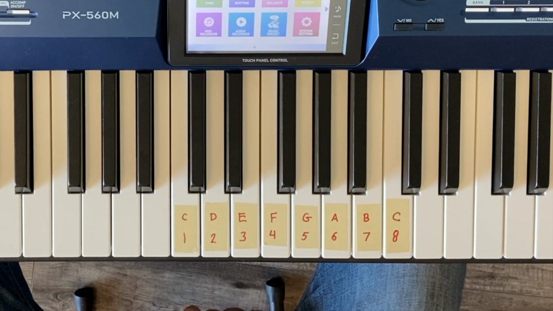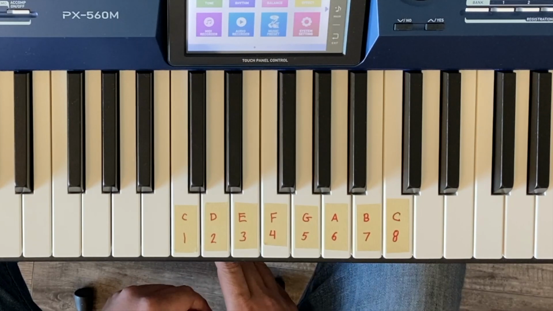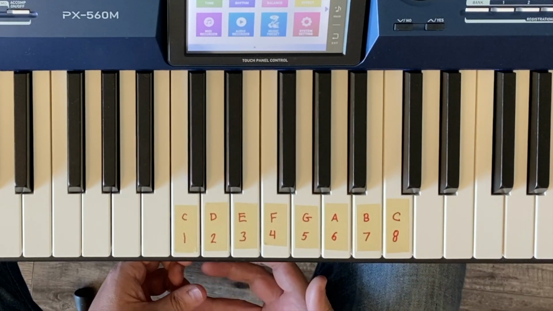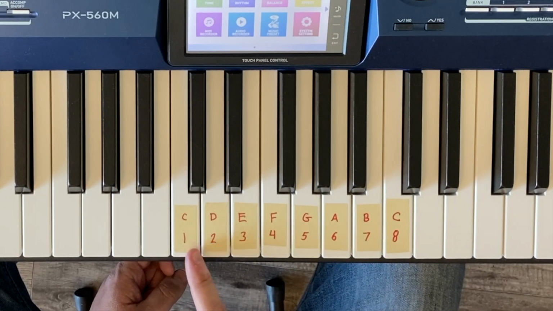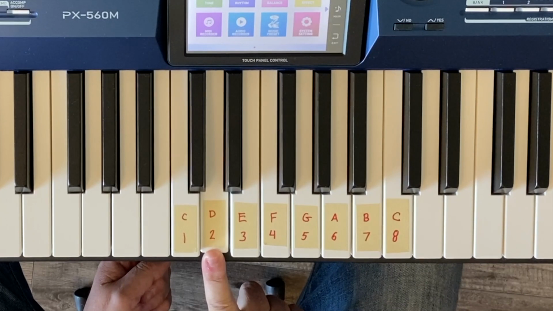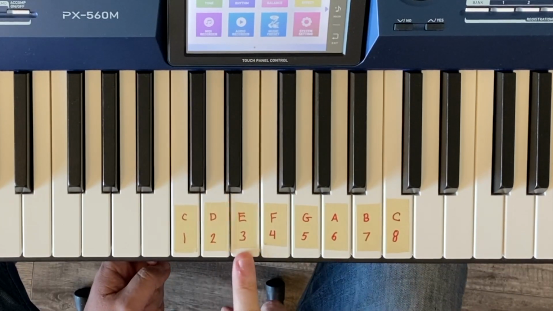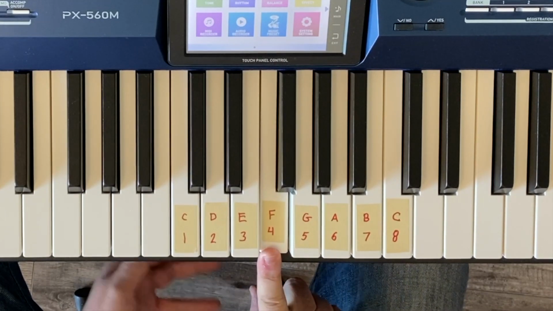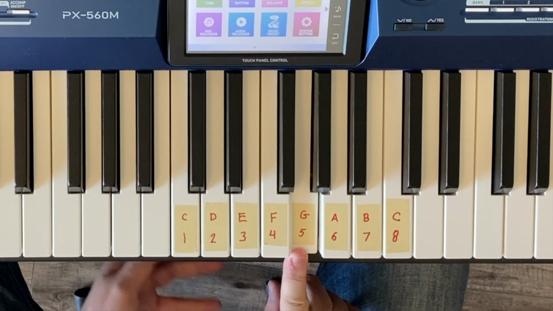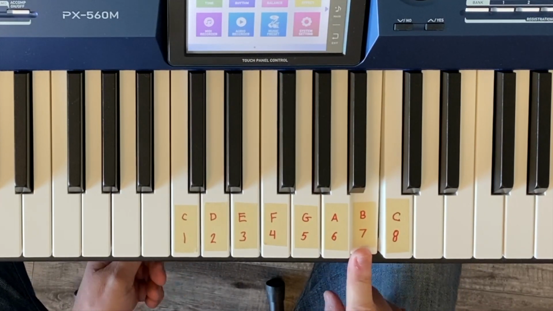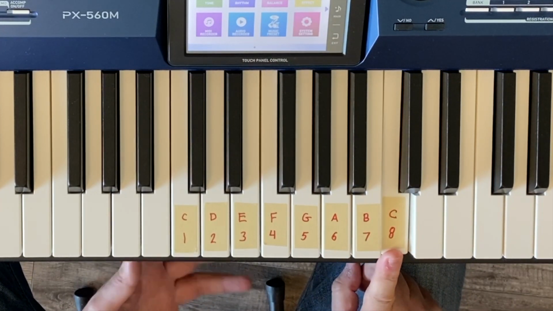So the last thing I'll show you, not really show you, but just take you through, we will solidify that C is our root and it's the 1. D is the 2, it's the second scale degree. E is 3, it's the third scale degree. F is the 4th. G is the 5th. A is the 6th. And B is the 7th. When you get to this C, you are back at the root again.